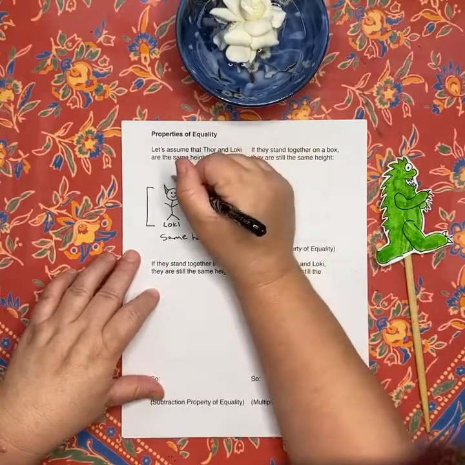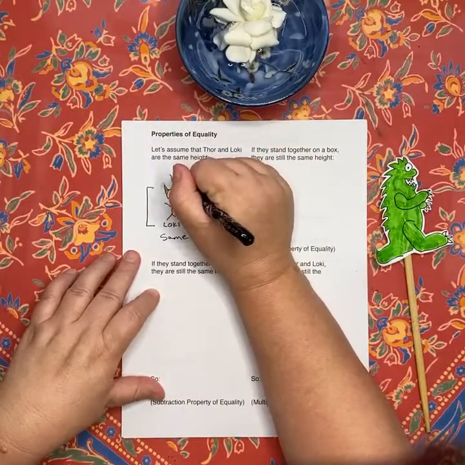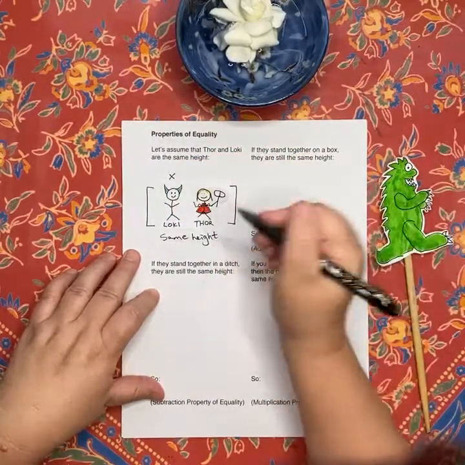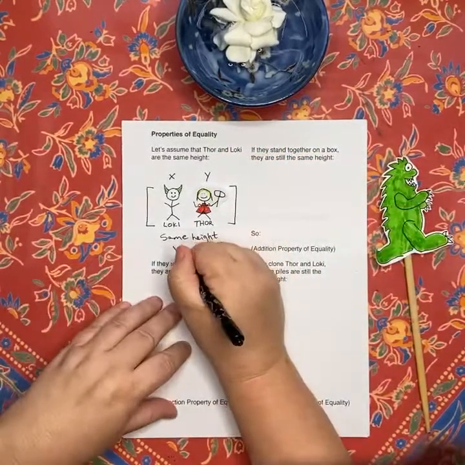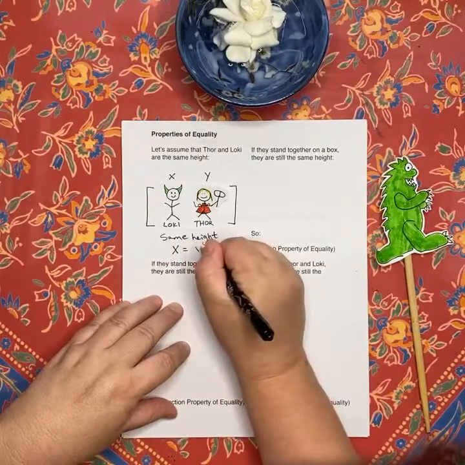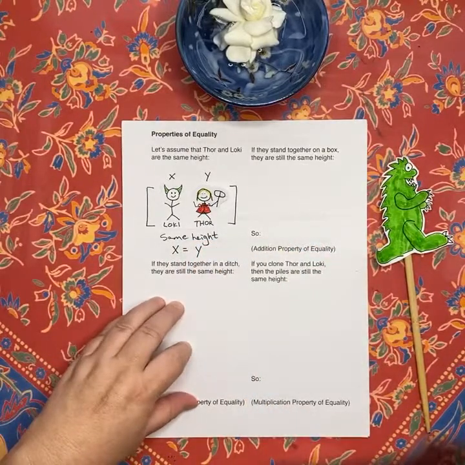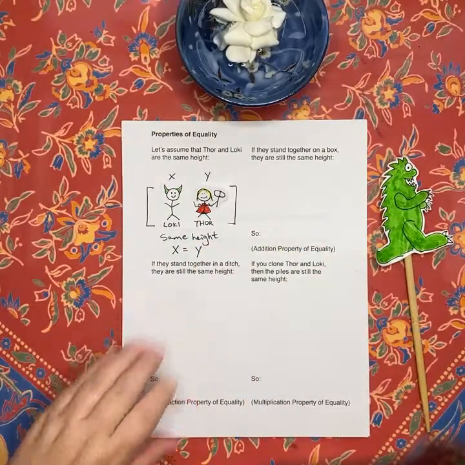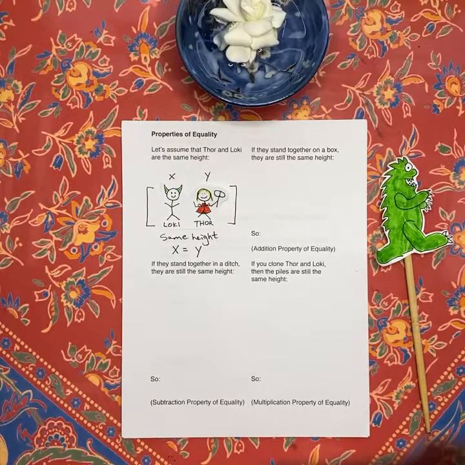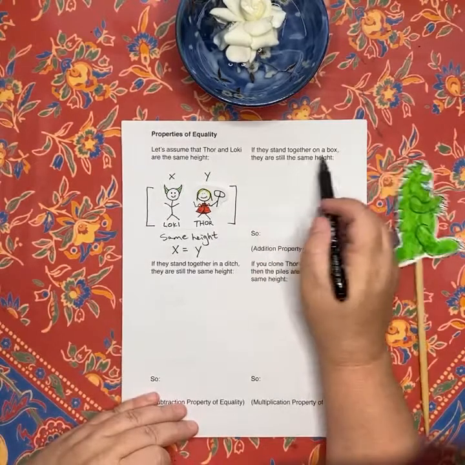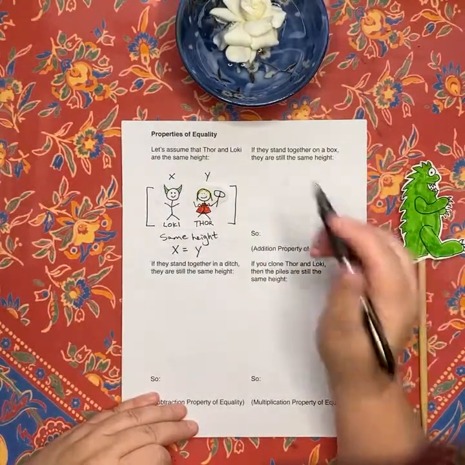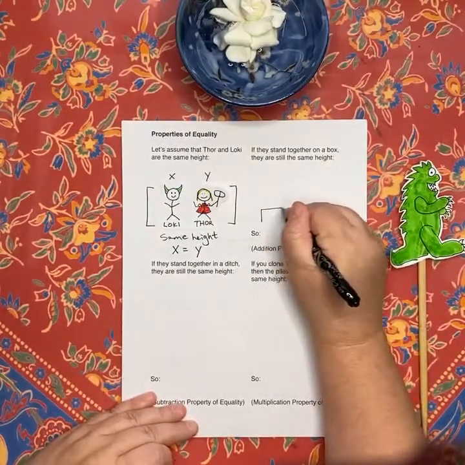I'm going to refer to Loki as X. I'm going to refer to Thor as Y. And I'm going to say X equals Y. So far, so good? Okay. So then, I wasn't kidding, I did prepare. Handmade. If Loki and Thor stand together on a box, they're still the same height. So I'm going to put them up on a box.